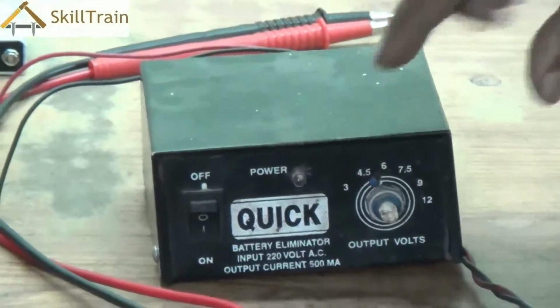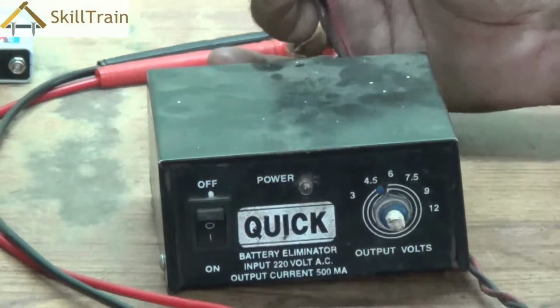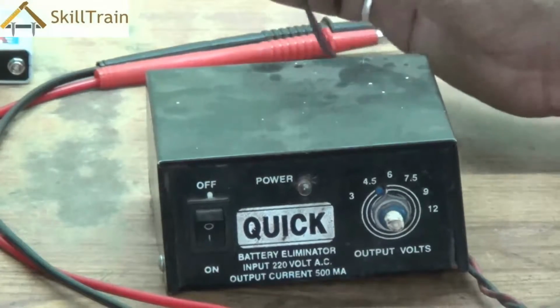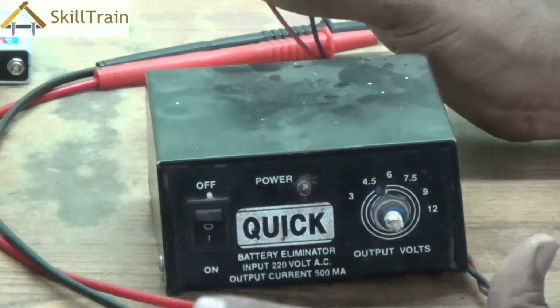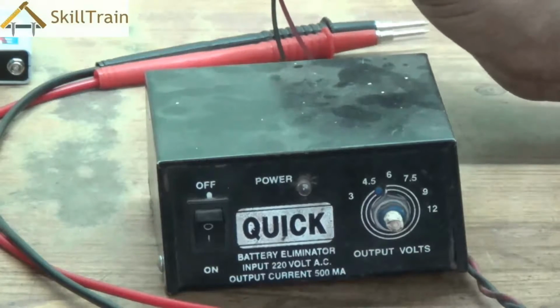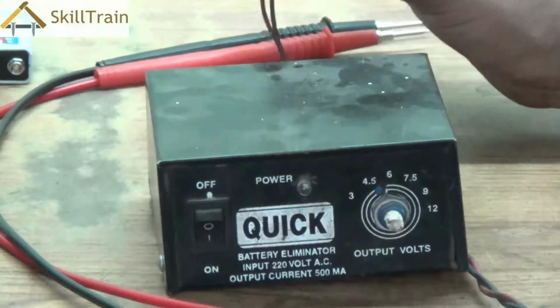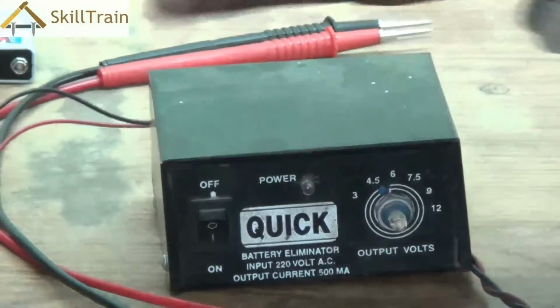Now, the adapter is also one such device which converts AC into DC, and in this case the adapter can convert it into multiple voltages. Here there are two output leads that are behind the adapter. You need to know which one is positive and negative so that you can plug it in appropriately into the electronic device or whichever device you want to plug it in.